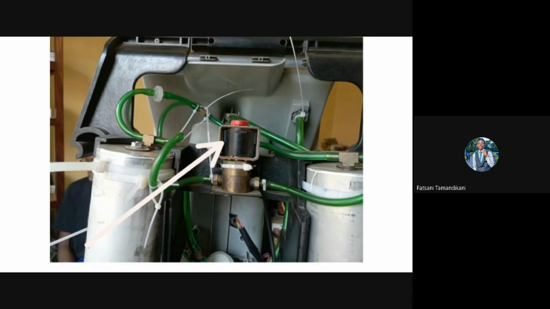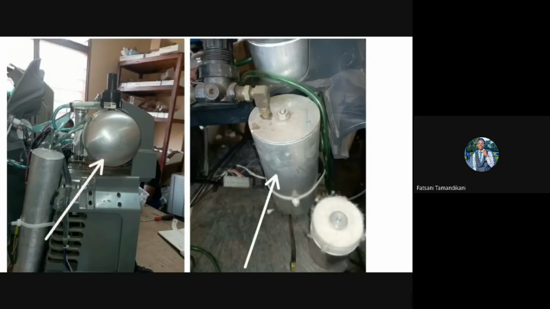So the other pressure that you can find in an oxygen concentrator is the product tank pressure. The product tank acts as an intermediary tank, and it allows the oxygen from the sieve beds to mix up inside of it.